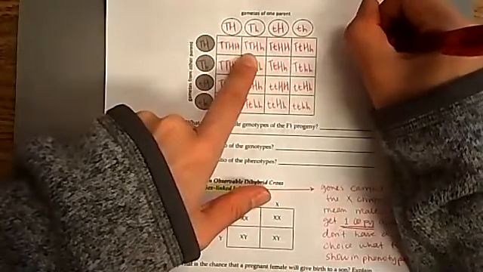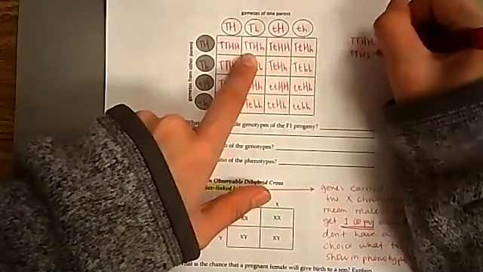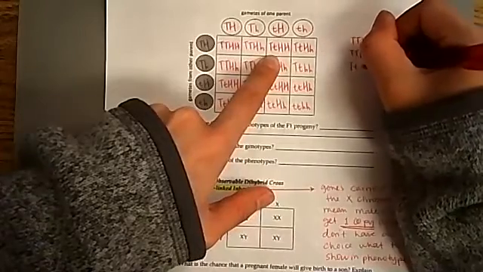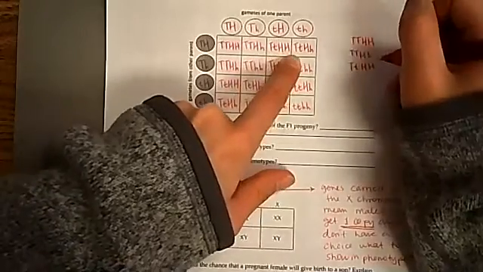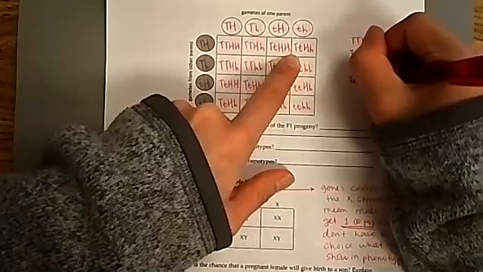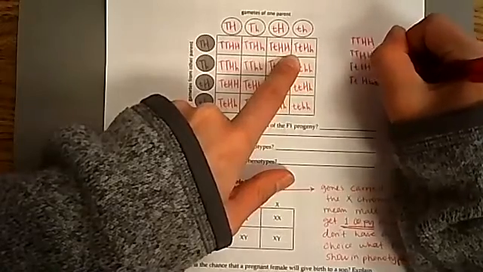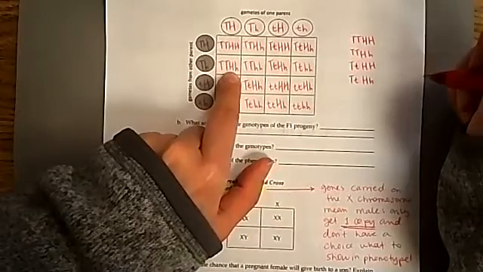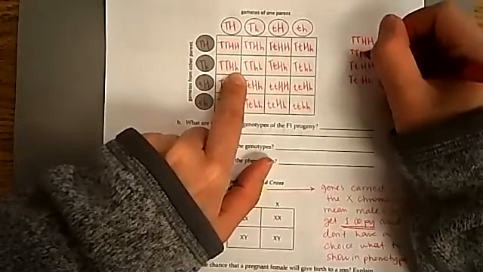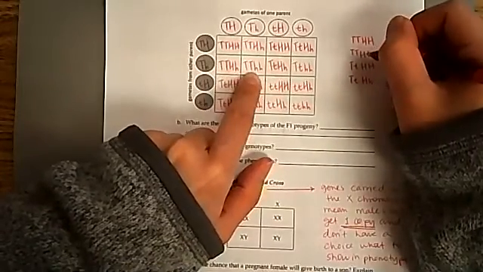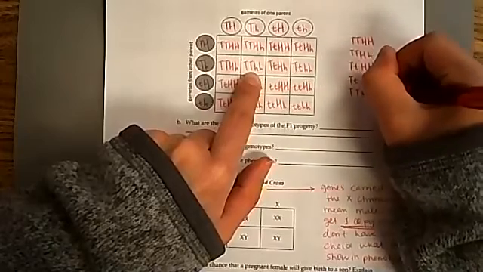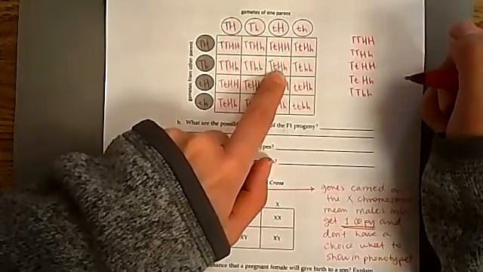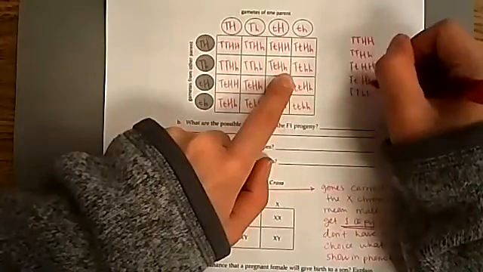Here it's a little different. It's capital T, capital T, capital H, lowercase h. This one is different as well. Capital T, lowercase t, capital H, capital H. Here is capital T, lowercase t, capital H, lowercase h. Here we have capital T, capital H, lowercase h, but we already have that here, so we're not going to pay attention to that one. Here we have capital T, lowercase h, which is new. Here we have capital T, lowercase t, capital H, lowercase h, which we already have here.